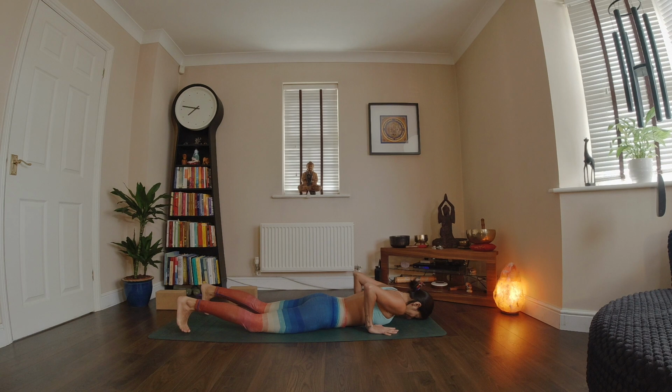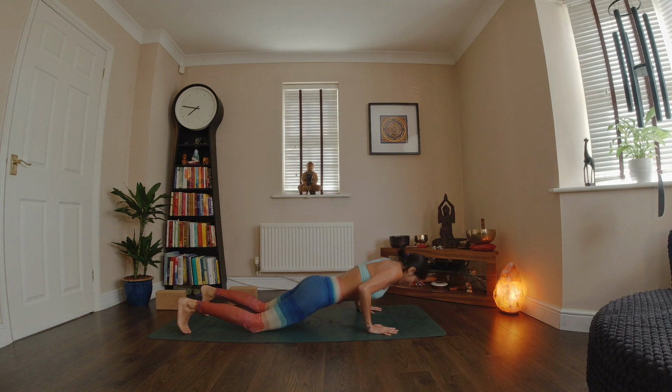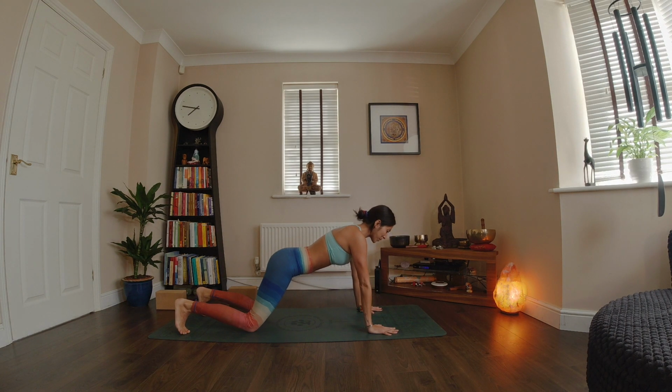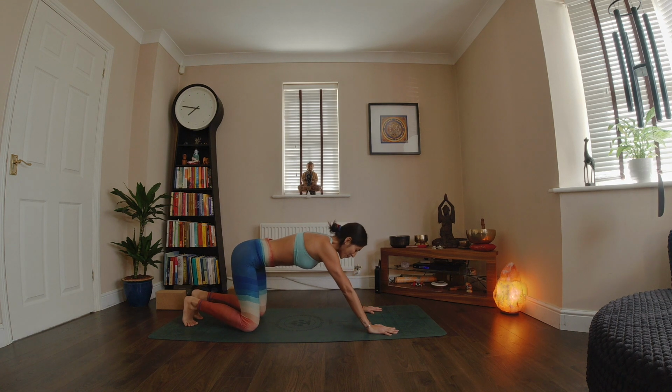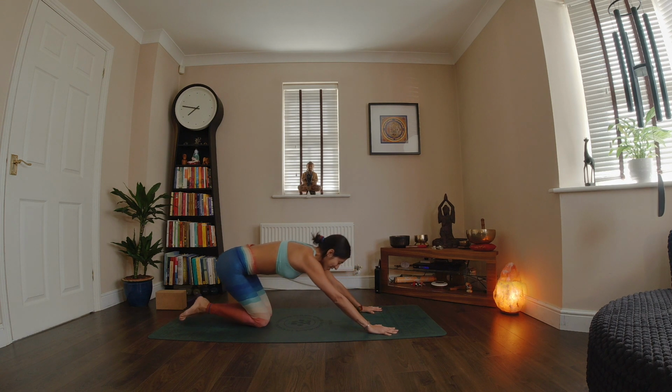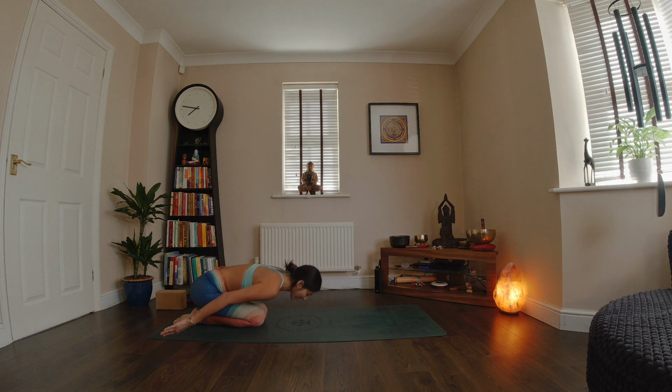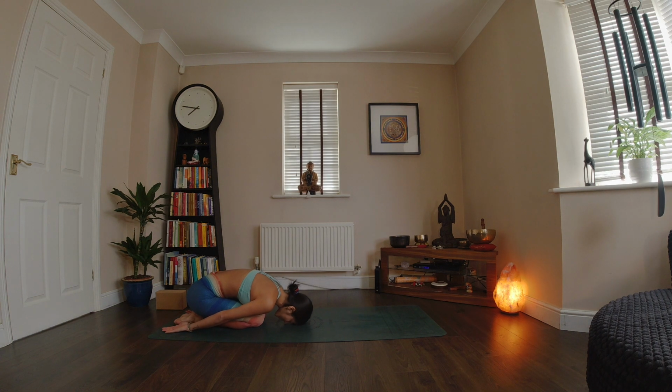Inhale, keeping the knees down, move into a push-up. So push your torso away from the floor. Exhale, bring the knees towards each other. Reach the arms back behind you, child's pose, forehead down, palms face up. 3 cycles of breath here.